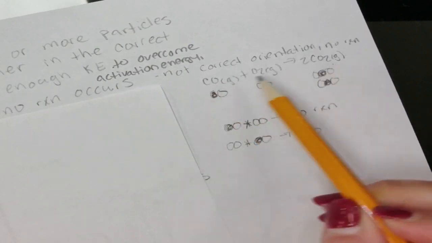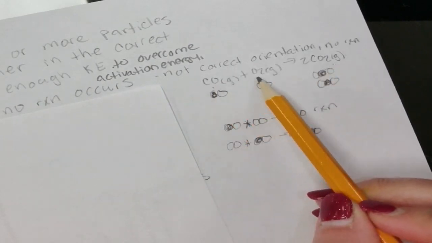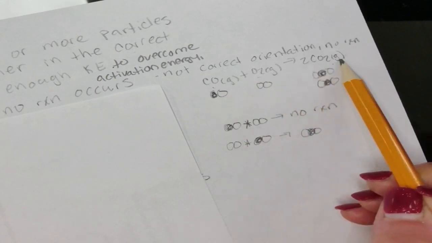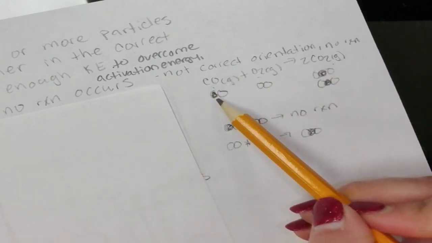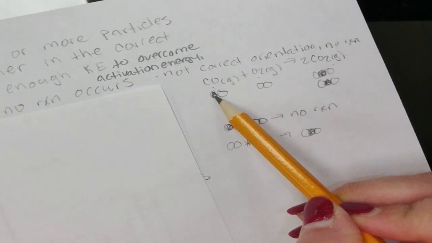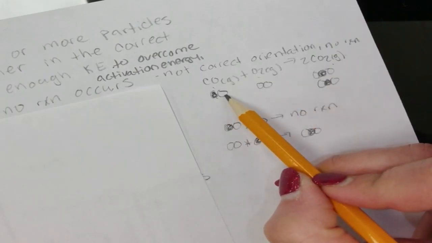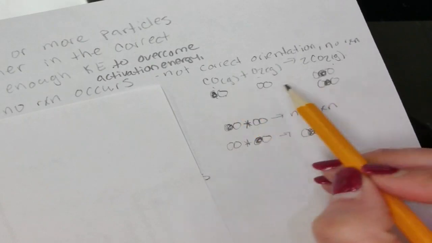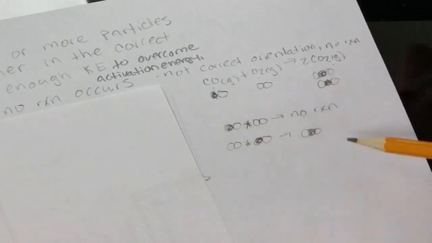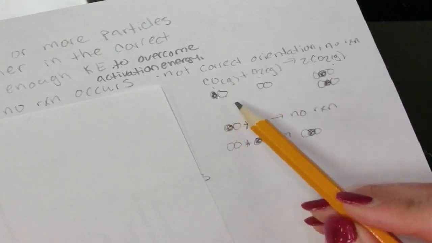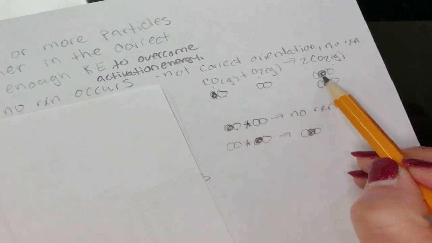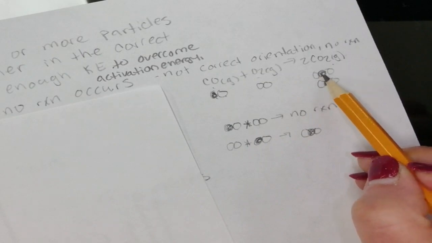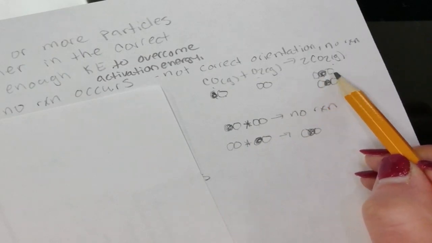So let's look at this equation. Carbon monoxide gas plus oxygen gas yields carbon dioxide gas. And I've drawn it in terms of a particle diagram, where my carbon is the solid and my oxygen is the unshaded. So, if I have a carbon monoxide and an oxygen, let's look right here. Carbon dioxide has a carbon in the center with an oxygen on each side.